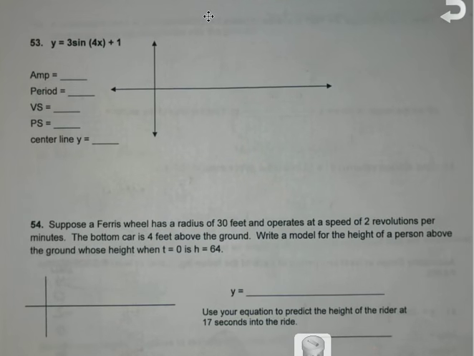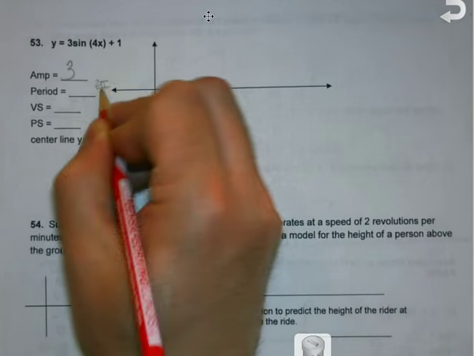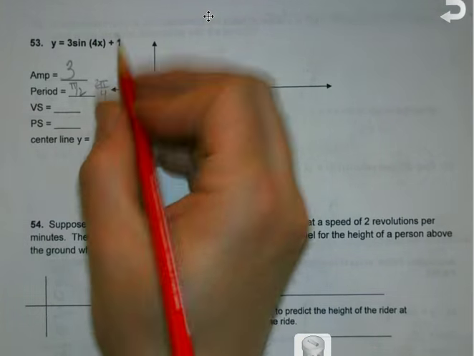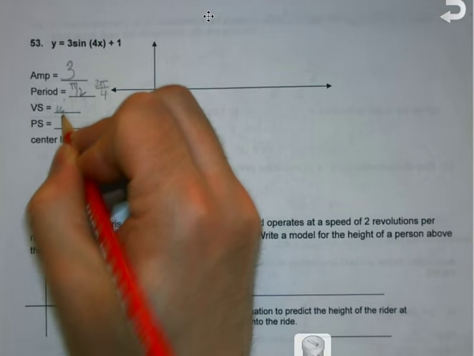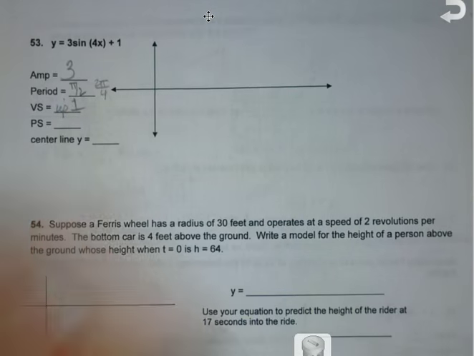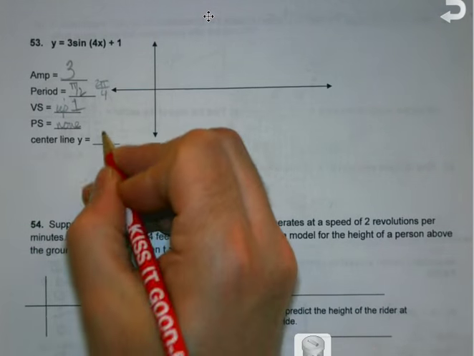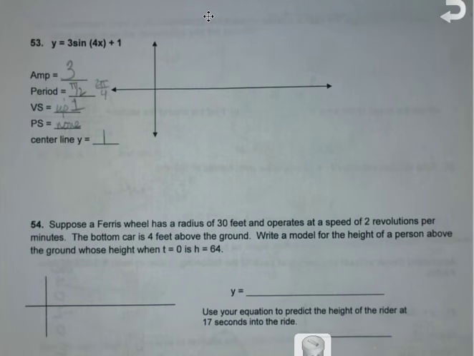So let's see here. Here my amplitude is 3. My period is 2 pi over that 4, so it's going to be pi over 2. I have a vertical shift of up 1, but I don't have a phase shift this time. And that up 1 is going to move my center line.